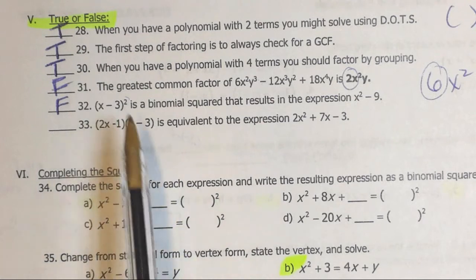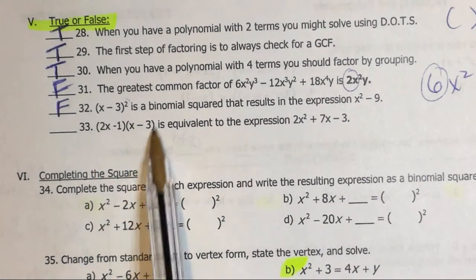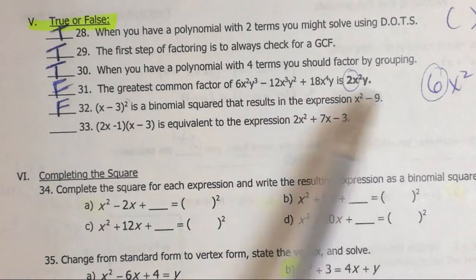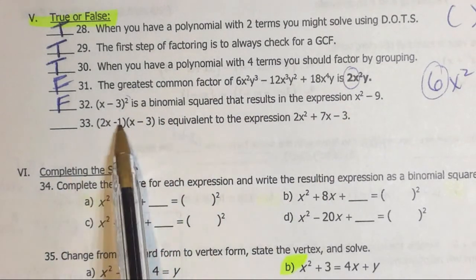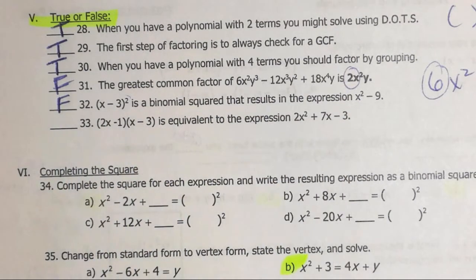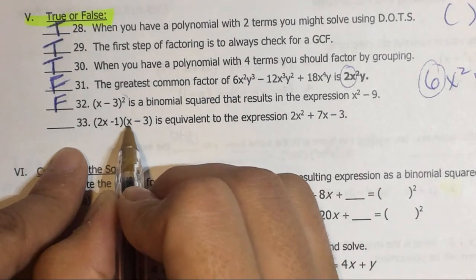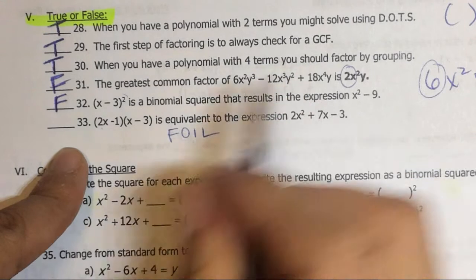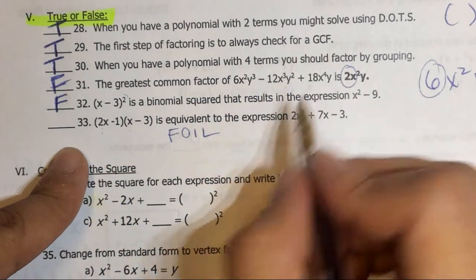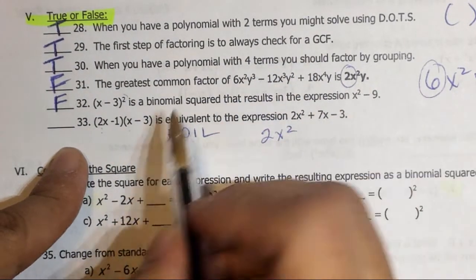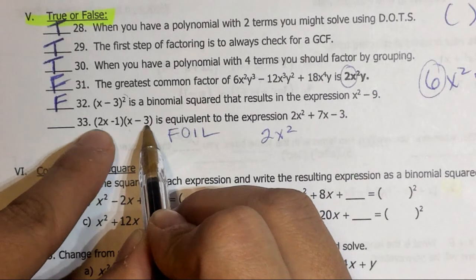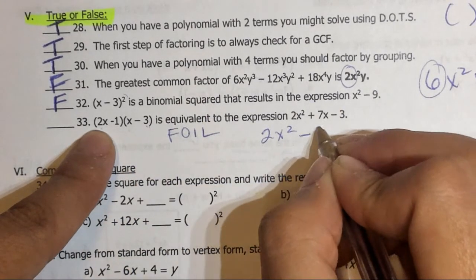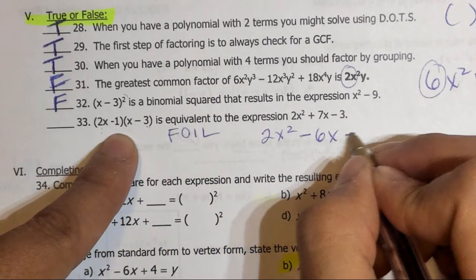Alright, here they're asking, is this the same as this? I don't know. Let me solve it. So they want to expand it, so I'm going to FOIL again. So first, outer, inner, last. So 2x times x is 2x squared. Outer, you get negative 3 times 2x, so you get negative 6x. Inner, you get negative x.